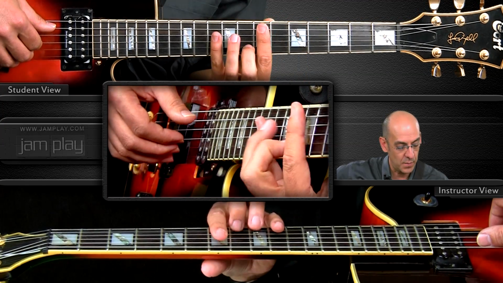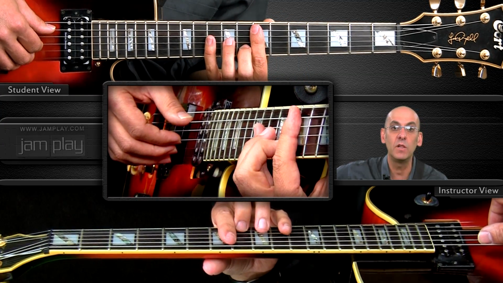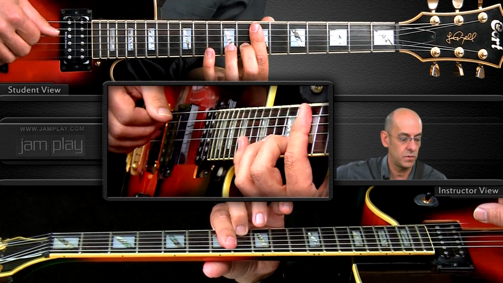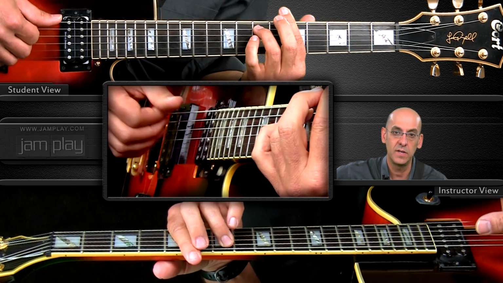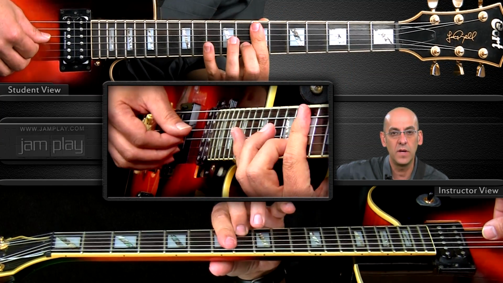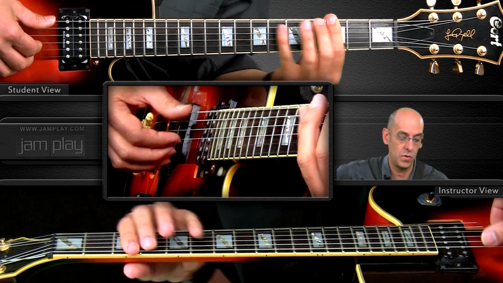Now, you can also do a whole step below the A minor. Listen to this one. 1, 2, 3, 4, 1. It's kind of a little bit out of the way down to the G, but it sounds cool still. 1, 2, 3, 4, 1.